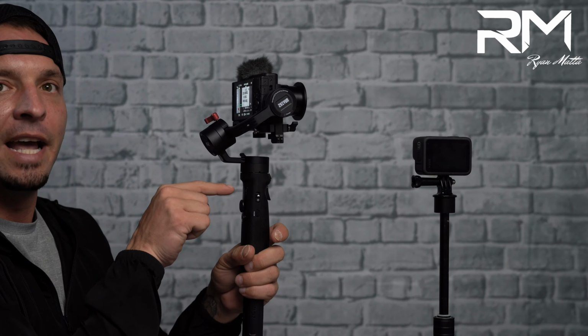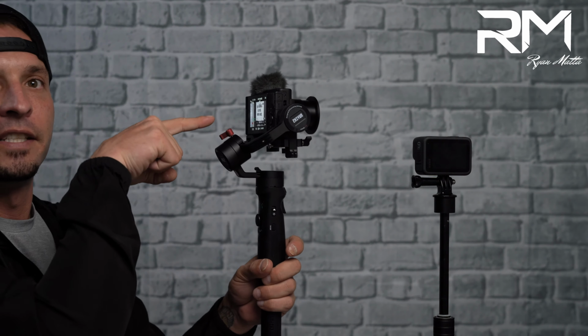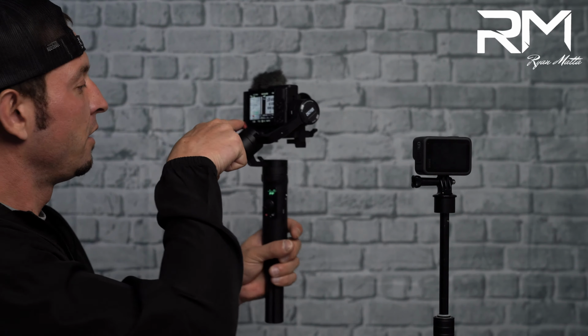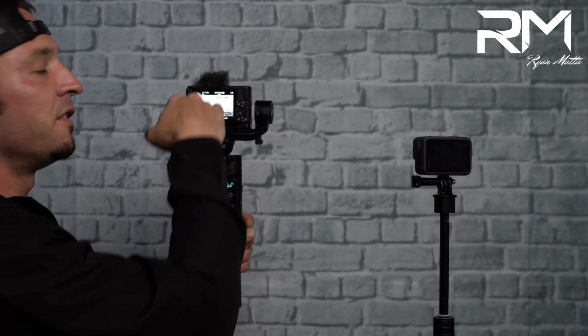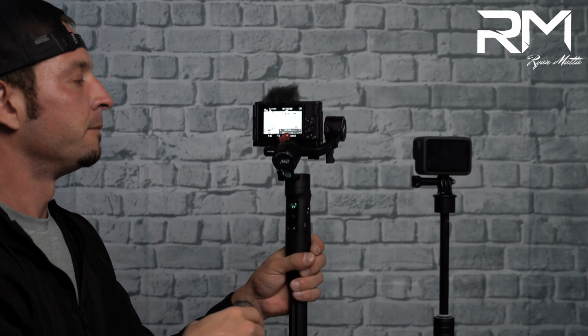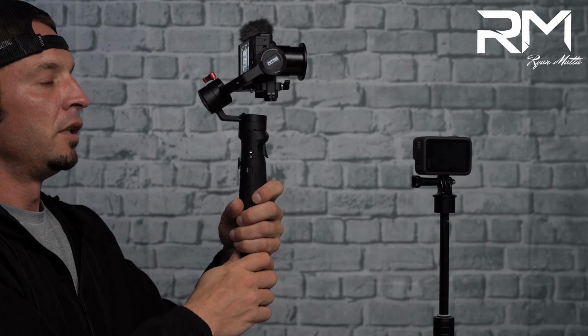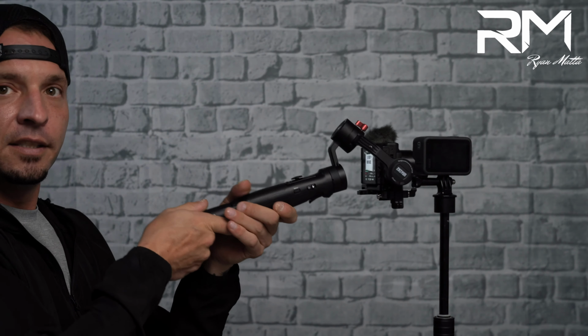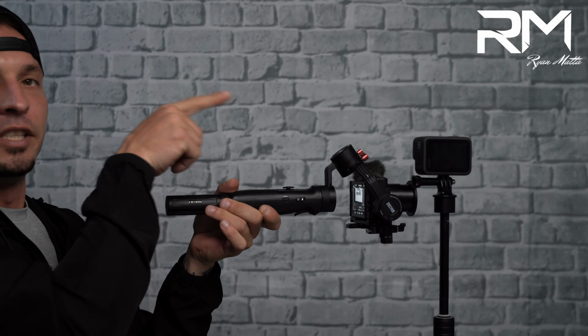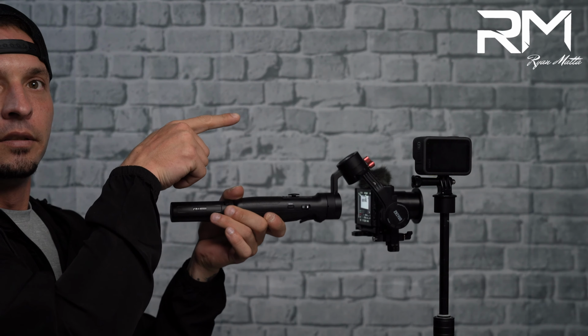So where it says PF on the back of the screen and your camera's facing forward, when I turn the gimbal this way, the camera stays facing the same way that the gimbal's facing. If I go to tilt my gimbal down like this, the camera's going to stay facing forward. Does that make sense?